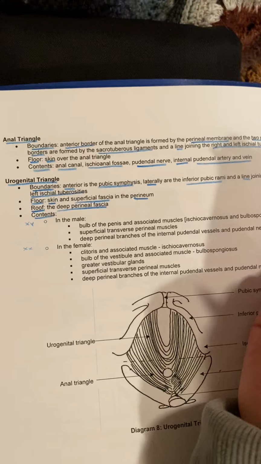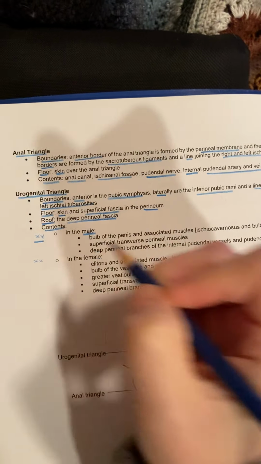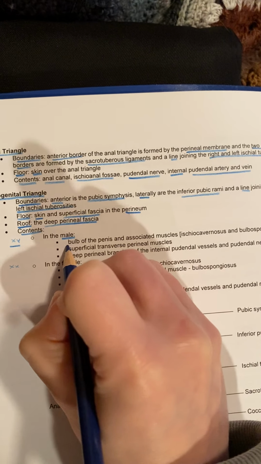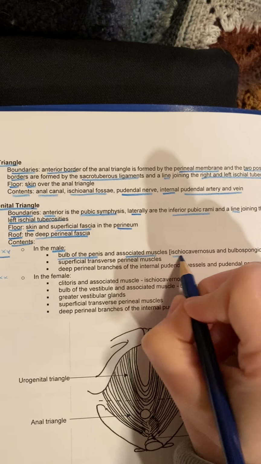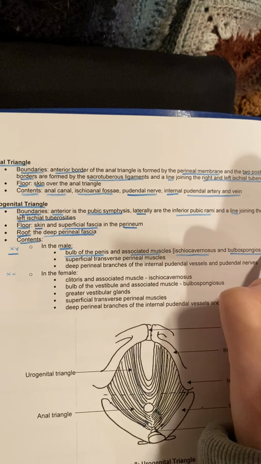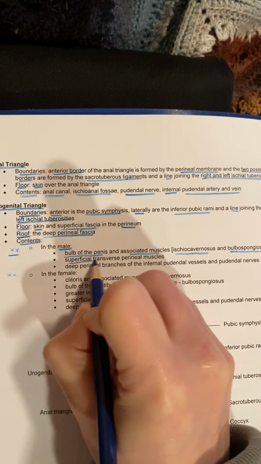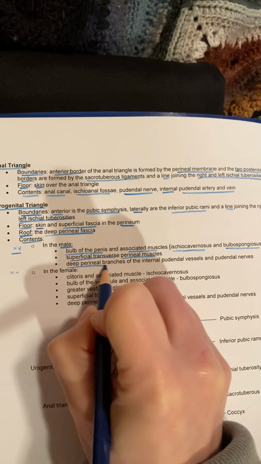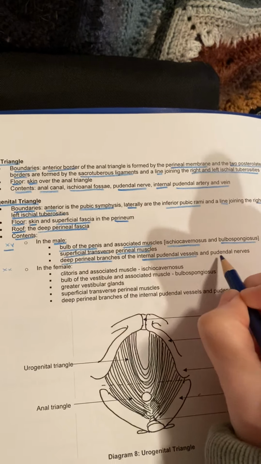All right, for XY male, in the urogenital triangle, we have the bulb of the penis and associated muscles like ischiocavernosus and bulbospongiosus. Superficial transverse perineal muscles, deep perineal branches of the internal pudendal vessels and pudendal nerves.